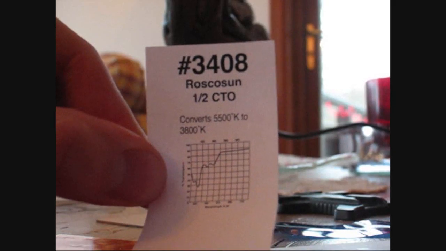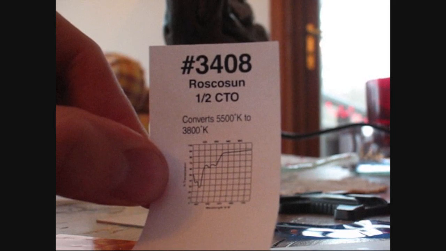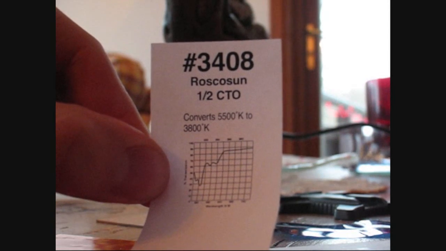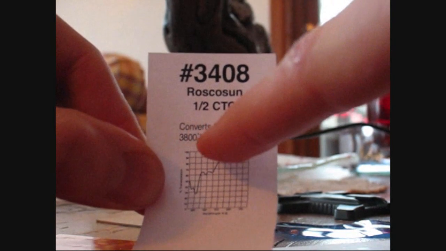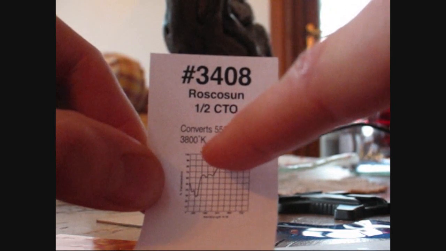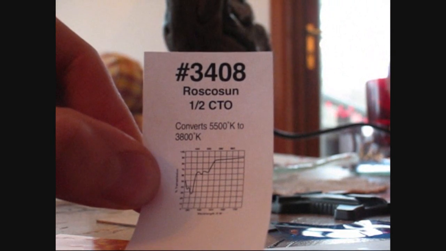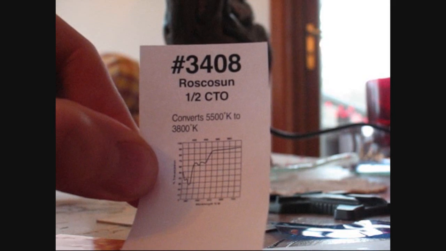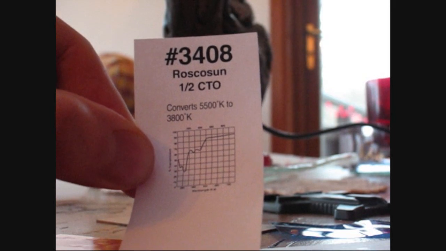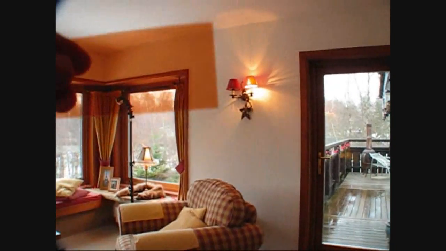But as I want it to look like there's a warm light, the main one I'm going to be using is this one, which is the half CTO, which means color temperature orange. If you're using a daylight flash, which is at 5,500 Kelvin, it brings that temperature effectively down to 3,800, which is kind of like a warm inside lamp. And that is what it looks like, just a little bit of plastic.